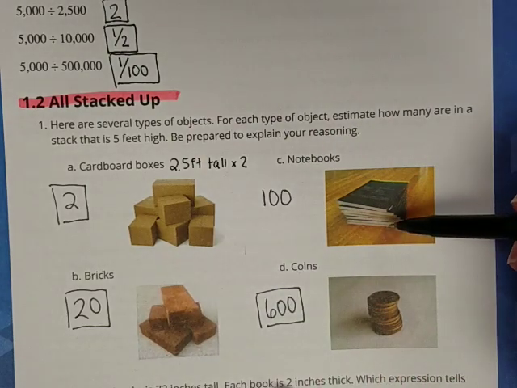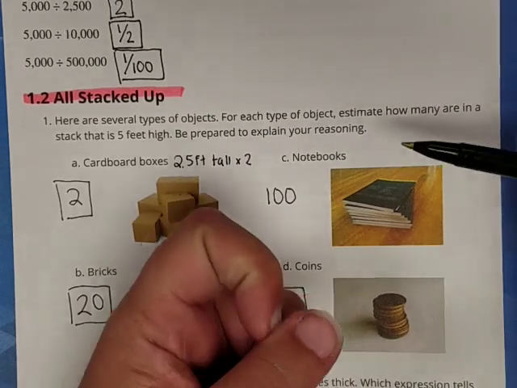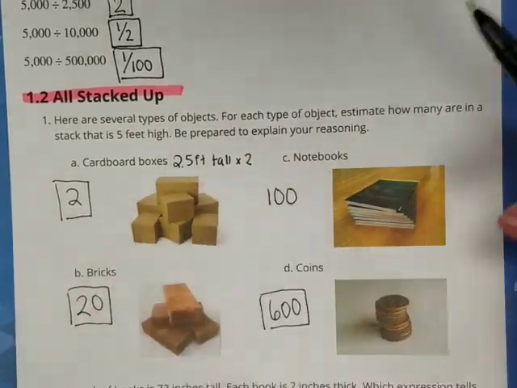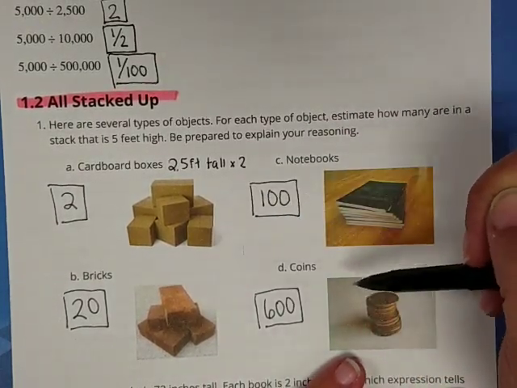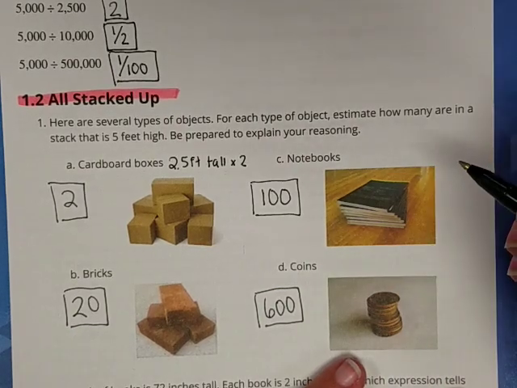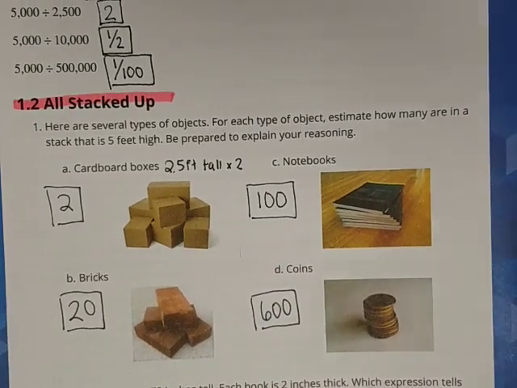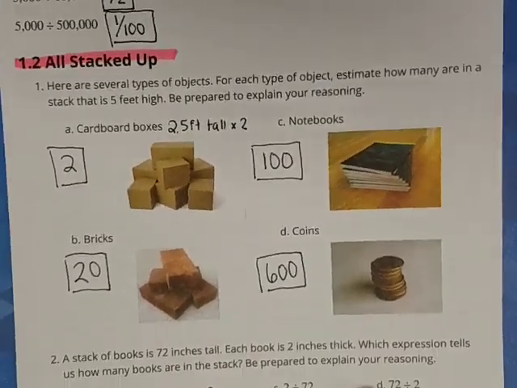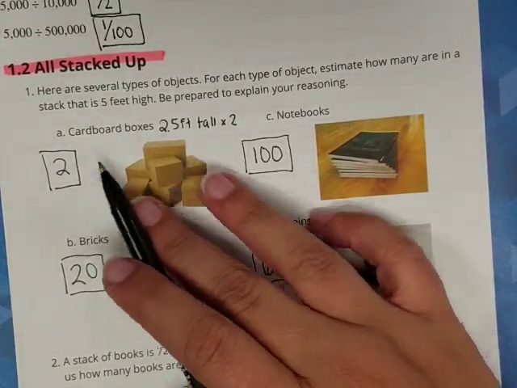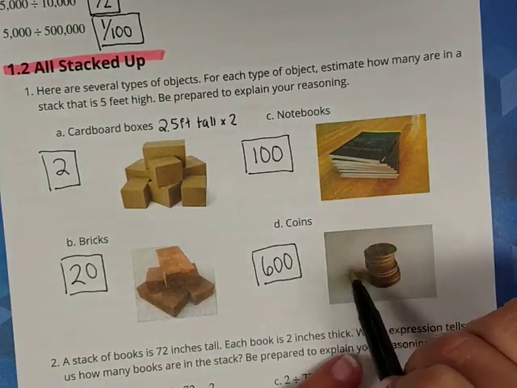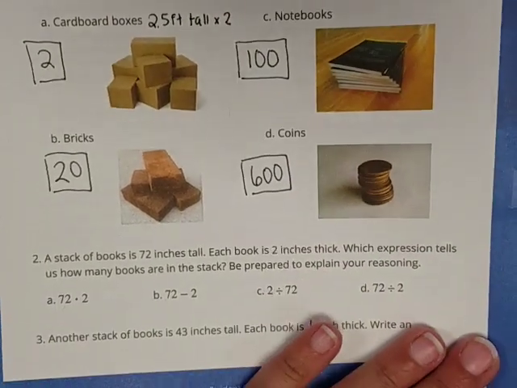They said about 60 books, because they were assuming the notebooks were an inch thick, but most notebooks are about half an inch thick, so that's why I went with a little bit more than that. And then the pennies, I said 600, they said 960, so we were pretty close with these. Again, this is just estimation. But hopefully what you noticed is that the bigger the shape, the less you needed of them. The smaller they got, the more you needed of them. That was the whole point in that lesson.